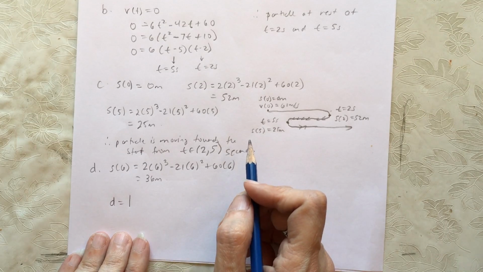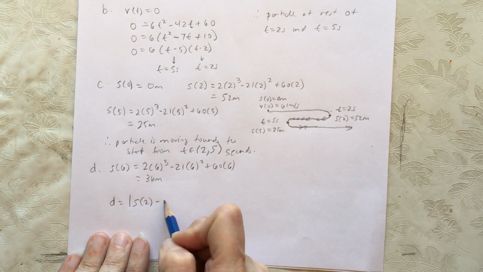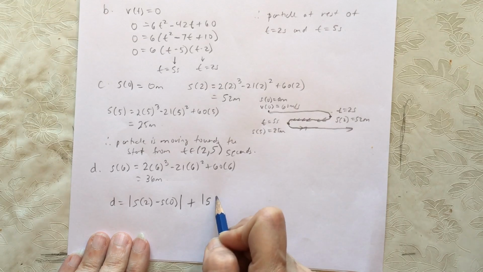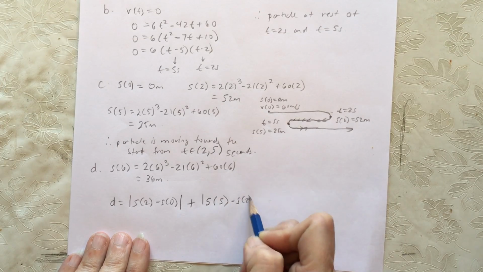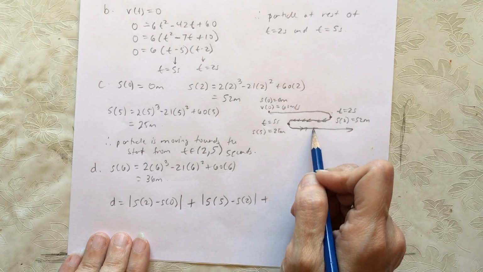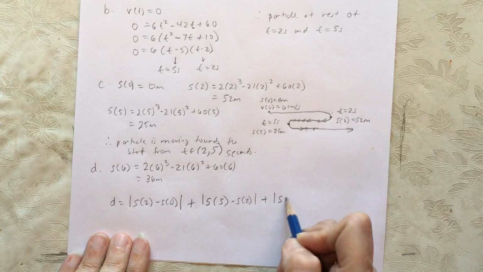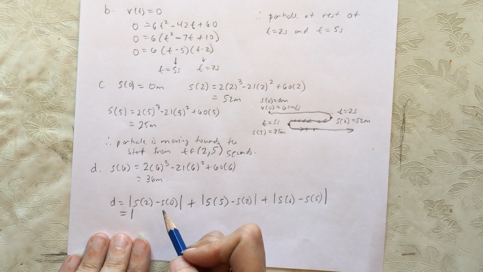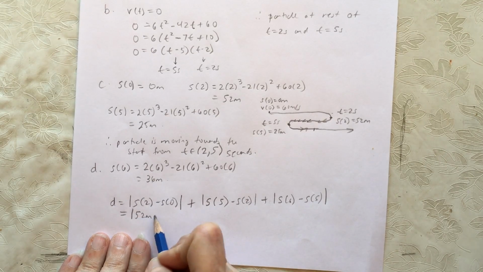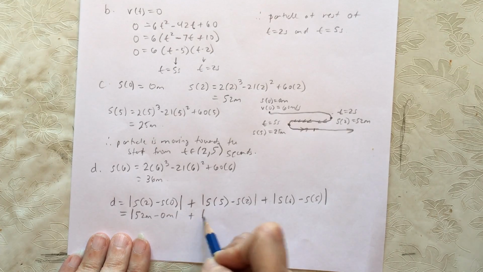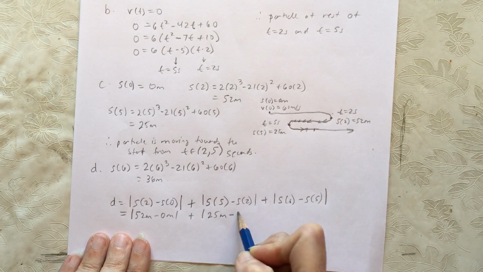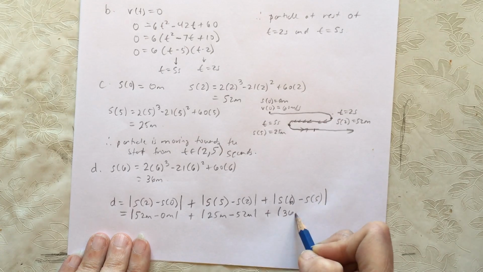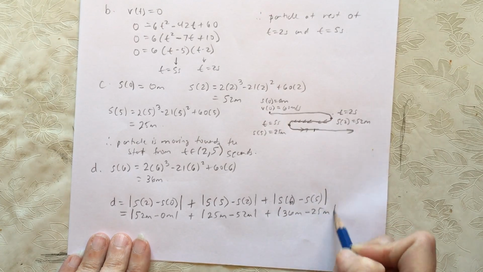So again, this total distance, we're going to do the first chunk here from 0 to 2. So S at 2 minus S at 0 plus this next chunk in here is going to be the absolute value of S at 5 minus S at 2 plus this last chunk we get cut off at 6. So S at 6 minus S at 5, which is the absolute value of 52 meters minus 0 meters plus 25 meters minus 52 meters absolute value plus the absolute value of 36 meters minus 25 meters.